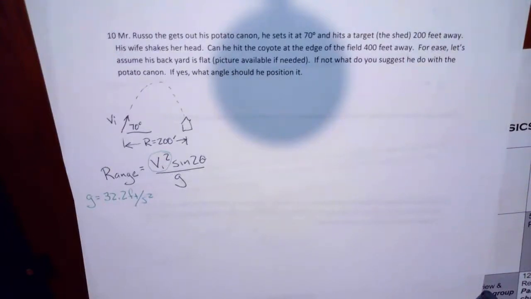Well, I don't know what that angle is, but I know that the maximum angle for projectile, mathematically, is 45 degrees. So once I find that VI, set theta to 45, and find my new range. And the mystery is still afoot. Can I hit a coyote with my potato cannon or not?